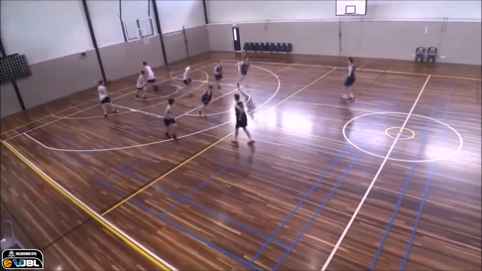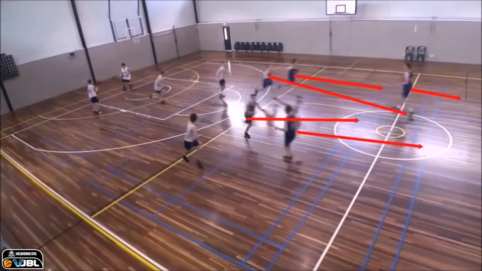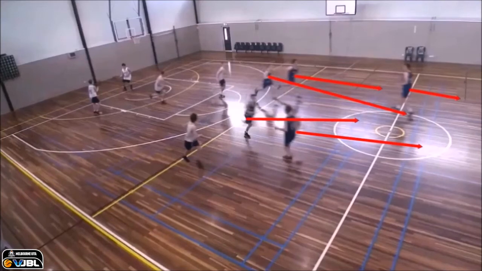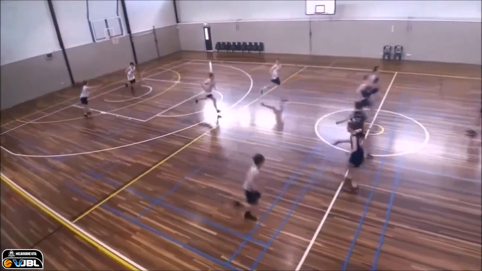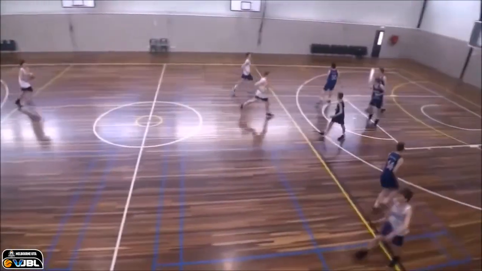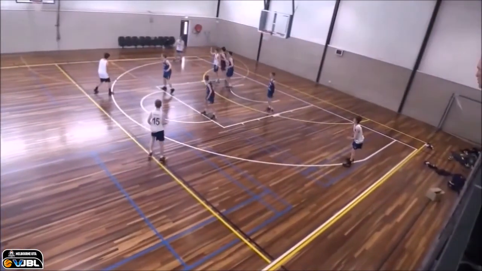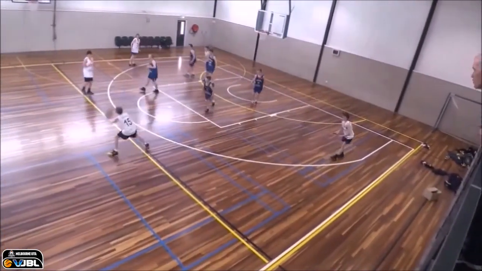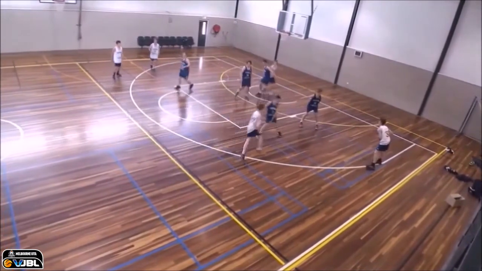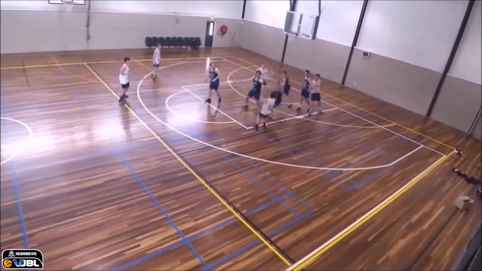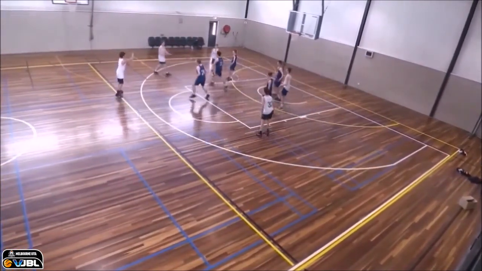On the change of possession, you can see the whole blue team quickly sprint back. Whilst it could be considered transition defense, they all get back and stand inside the key, and again aren't really matching up to a player. They're more concerned about guarding the area. Again, anytime you have all five players with 2 feet inside the keyway, inside the lane line, that is going to be considered zone defense if it's repeatedly done by a team.